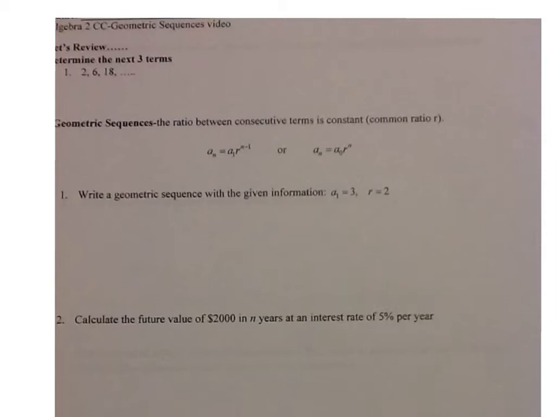I have 2, 6, 18. So we're multiplying by 3. So 18 times 3 would be 54, the next term. 54 times 3 would be 162, the next term. And then the next term after that would be 486. So we're multiplying by 3. This is called the common ratio. And that common ratio, R equals 3.